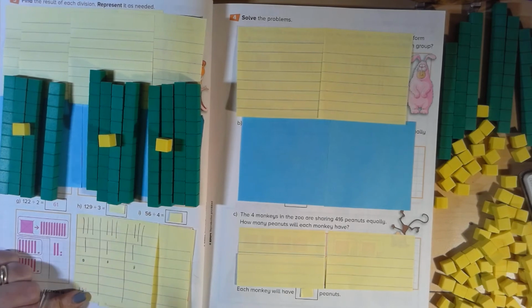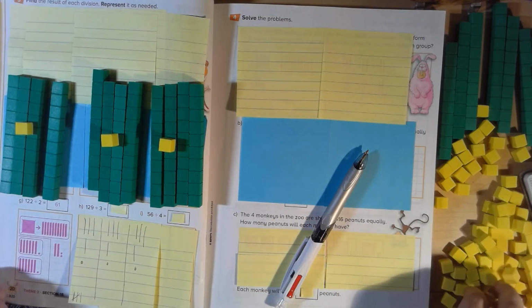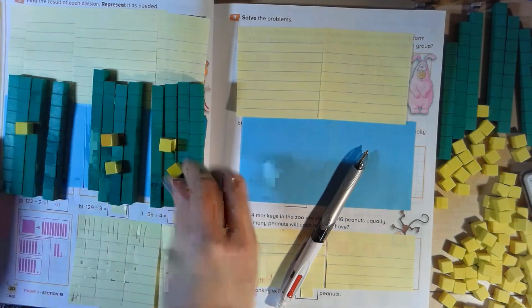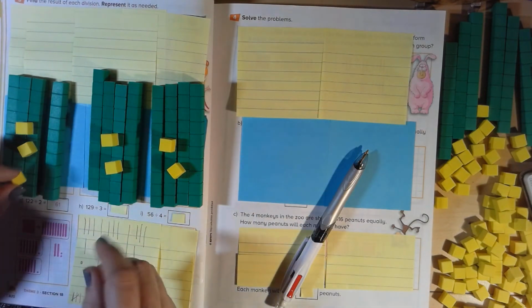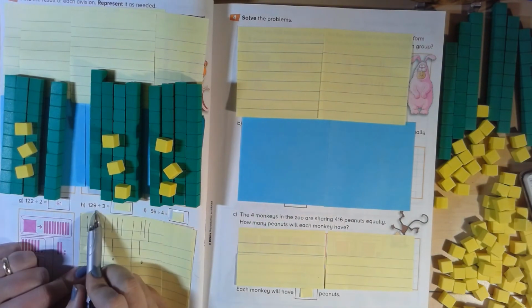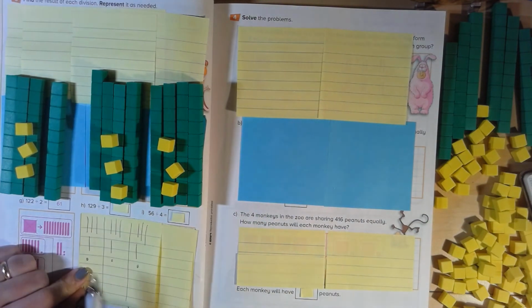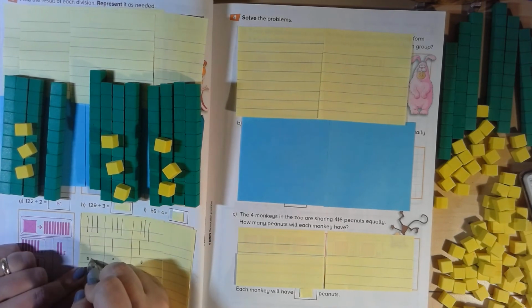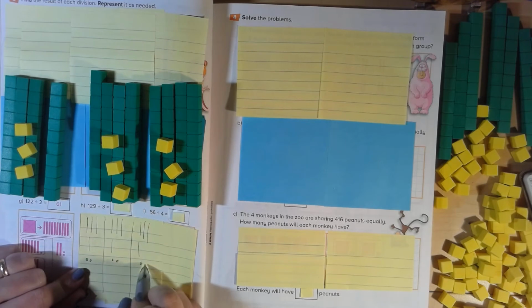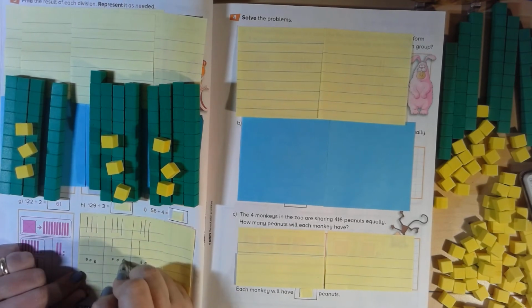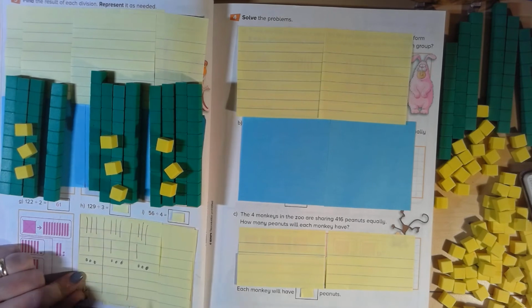Oh, there's a mistake. 3, 4, 5, 6, 7, 8, 9. Look at that. There's a 9 in our ones column, but I only put 1, 2, 3. We have to keep going. 4, 5, 6, 7, 8, 9.